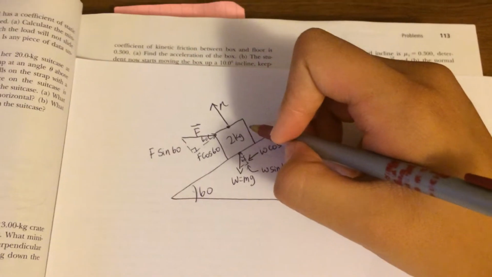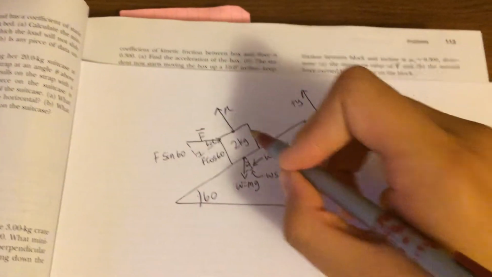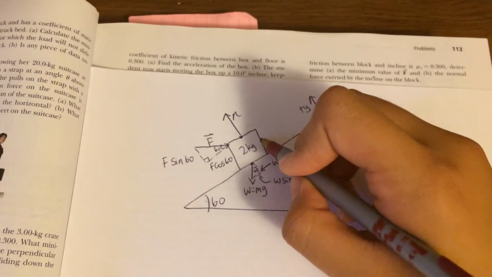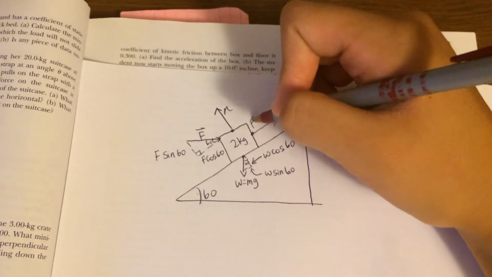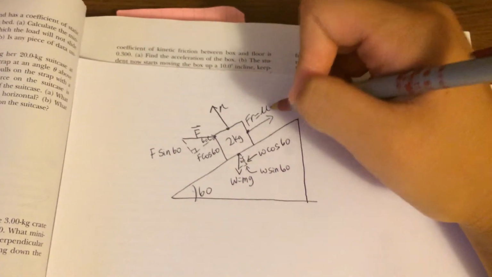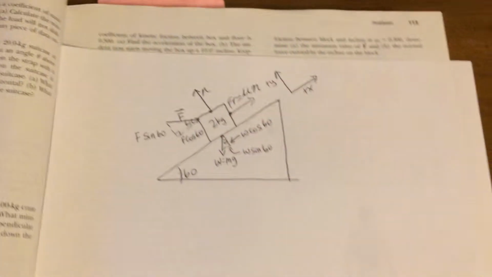And next we have friction. Friction is opposing it. Because this block wants to go down, this friction will be pushing it up in this direction. So this is friction equals mu times the normal force.